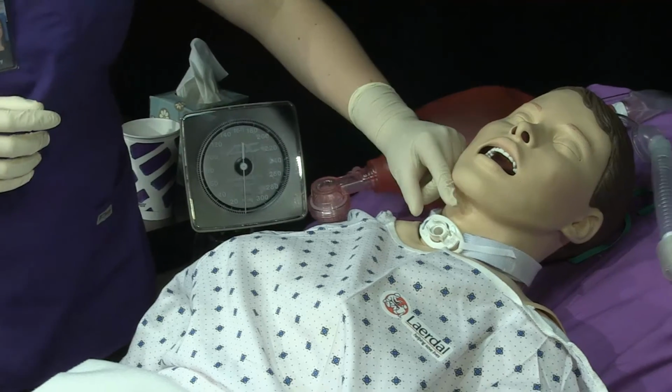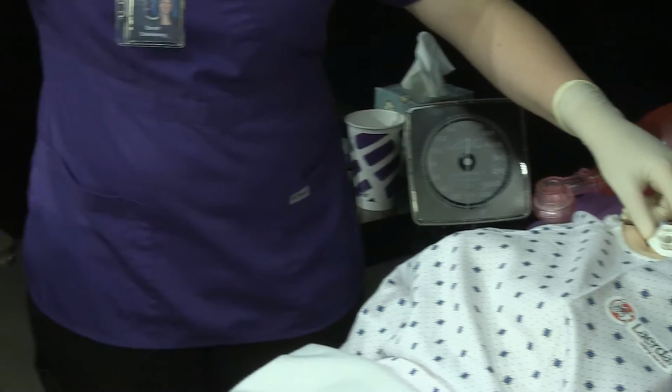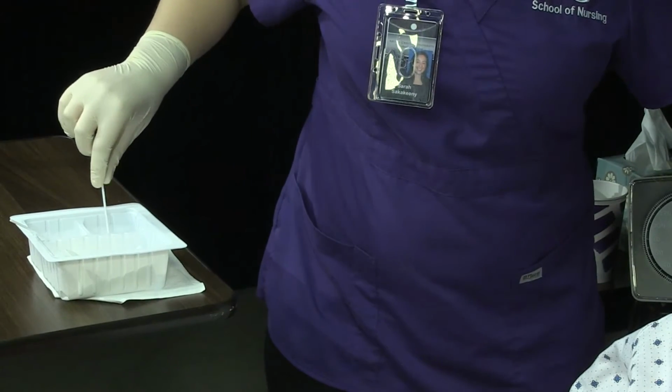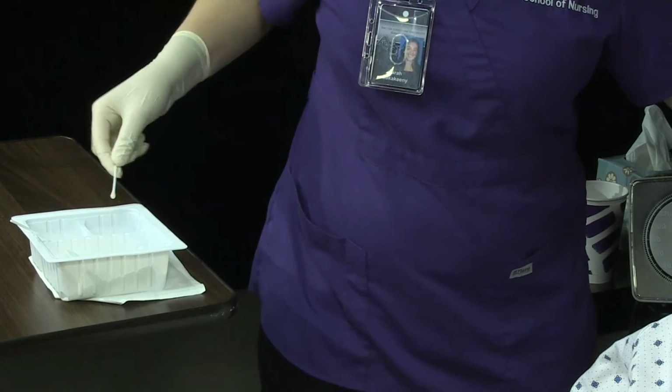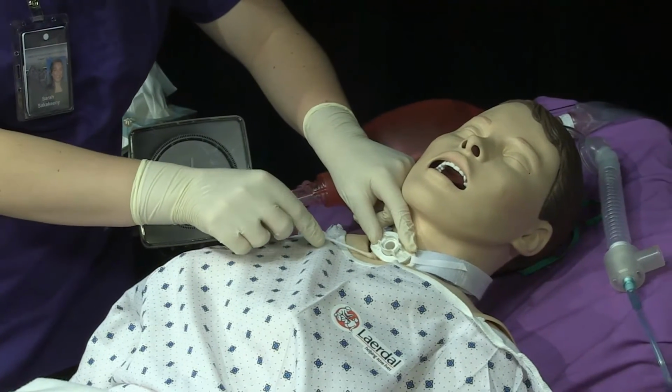Use the clean hand to stabilize the tracheostomy. Dip sterile cotton swab in saline solution and use a new swab for each swipe.